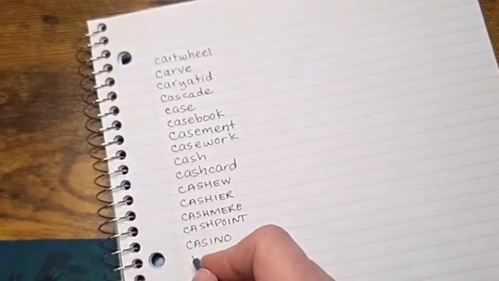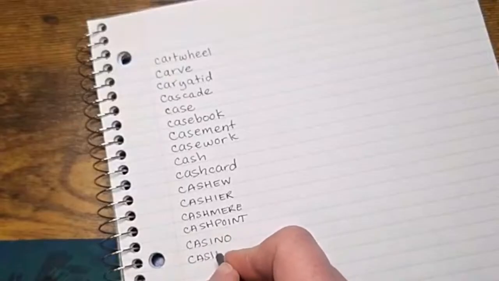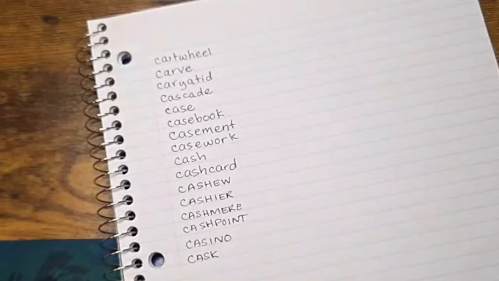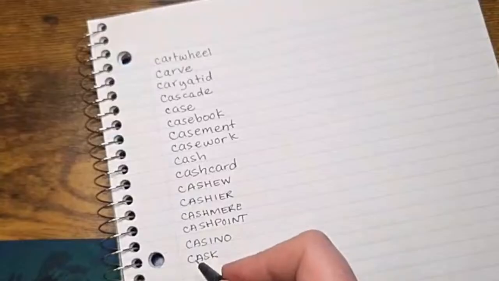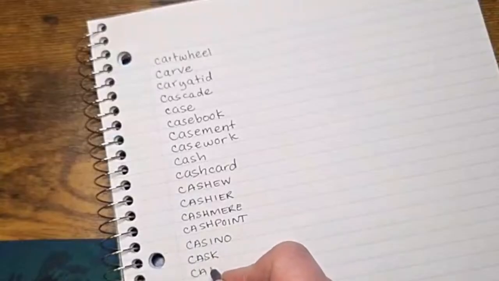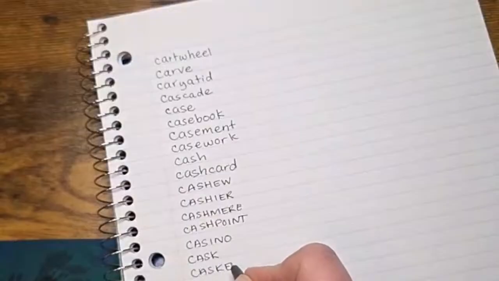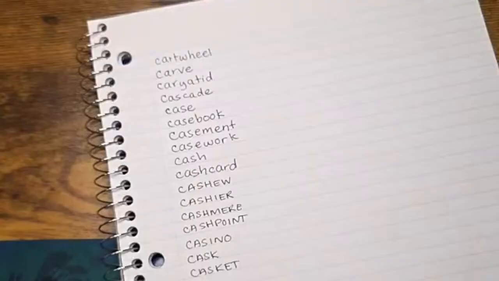Then we have cask, and then casket. And then we have cassava.